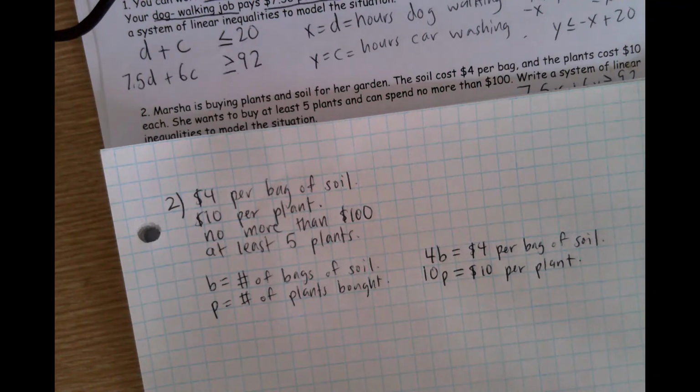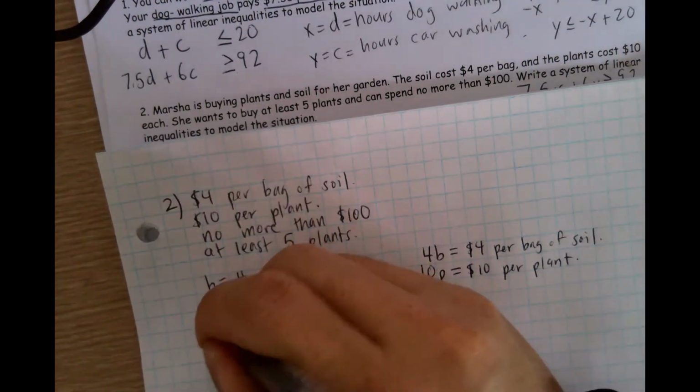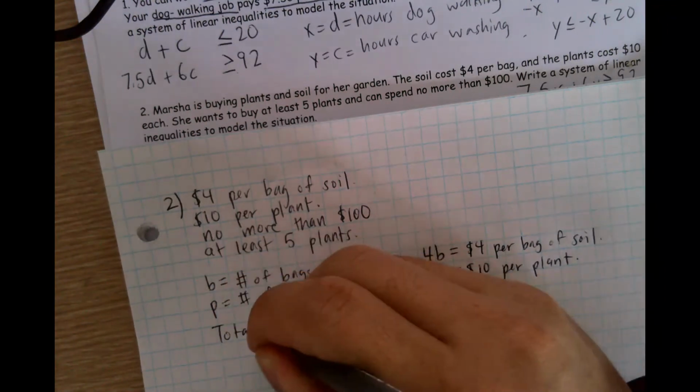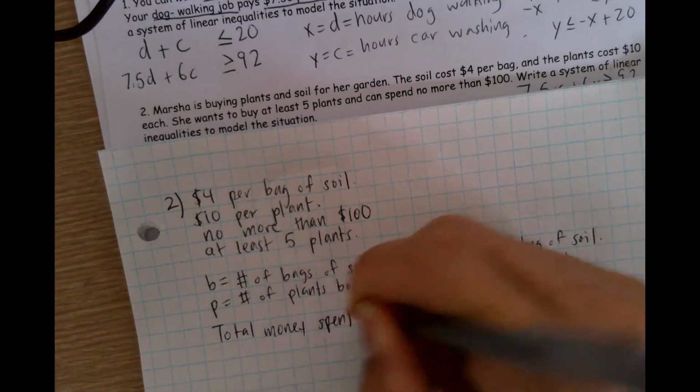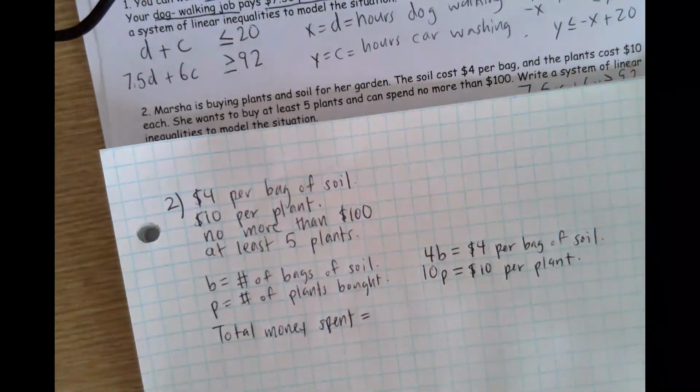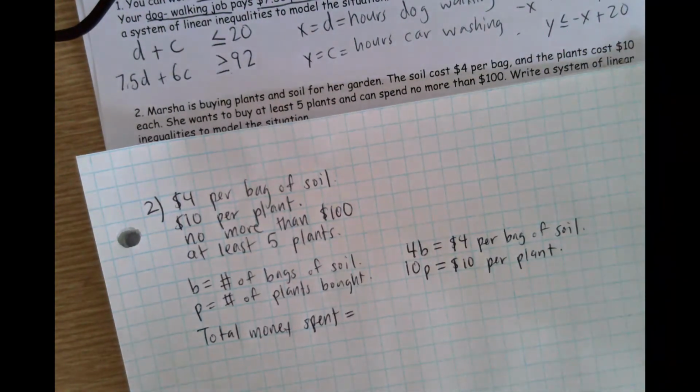Just looking at what we just created a few minutes ago, how do we use 4B and 10P to describe how much money she spent overall? I'm going to say total money spent equals what? It doesn't have to be a defined number.